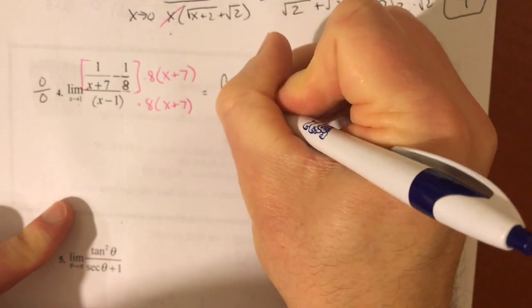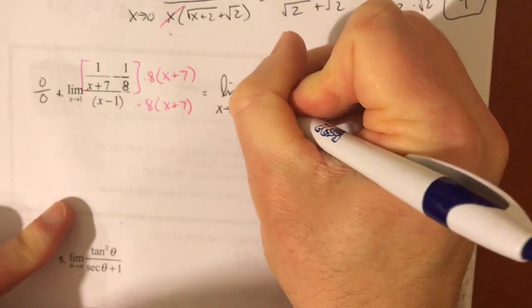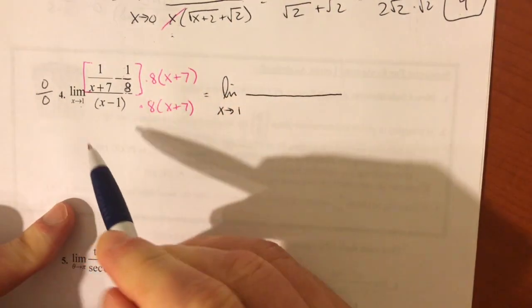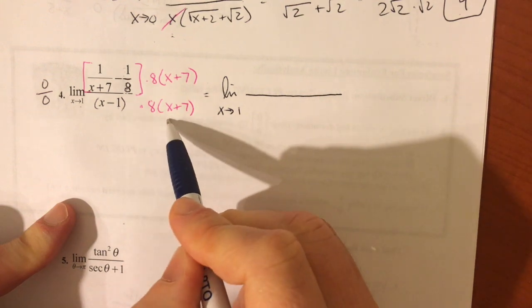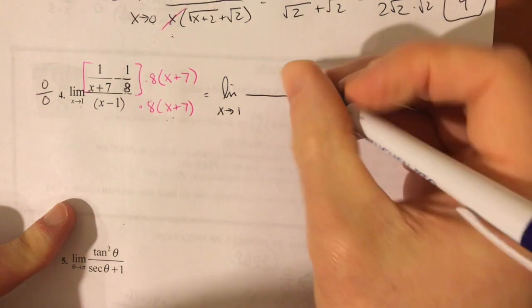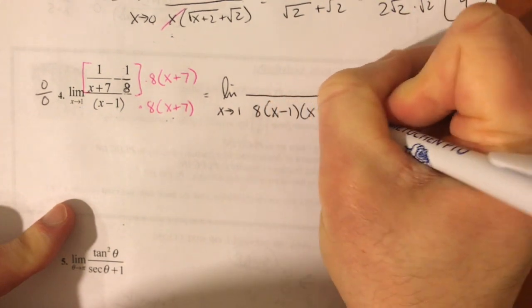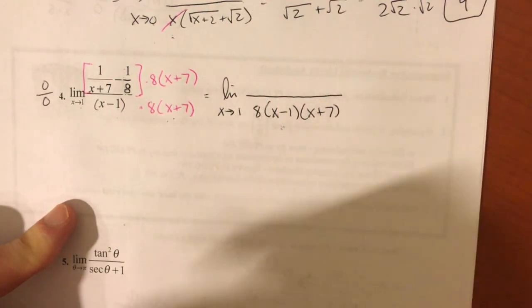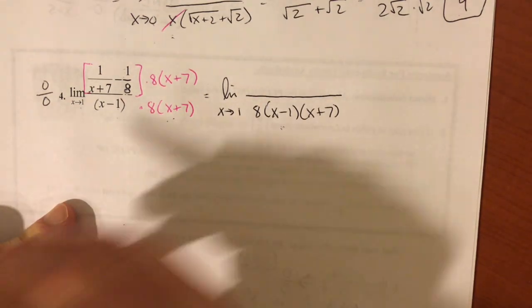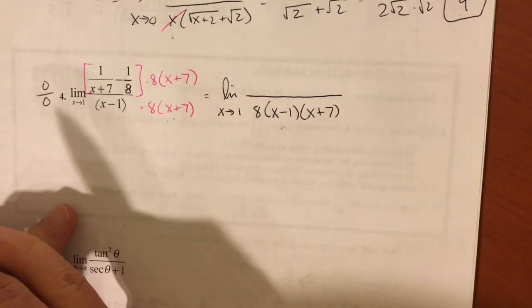And now doing that, just be careful. And again, to save yourself a little time here, your denominator, I'm going to leave that in factored form. 8, x minus 1, x plus 7. I'm really just hoping that x minus 1 cancels. That's my goal here. So don't lose sight of that in all this algebra that's happening.